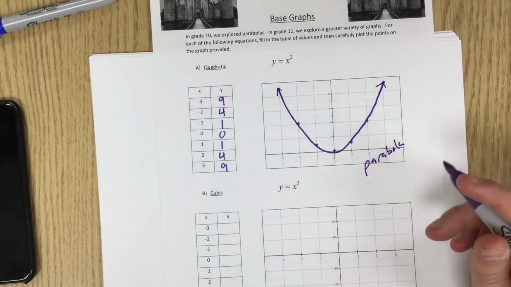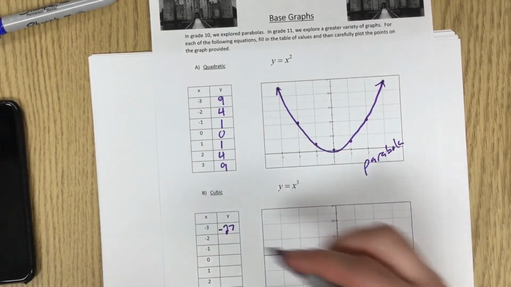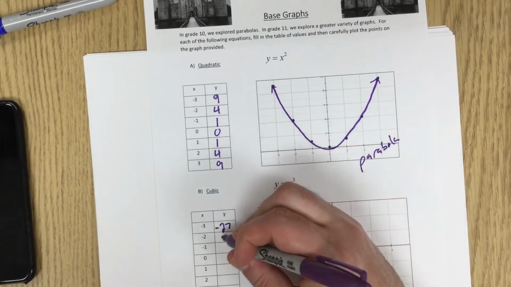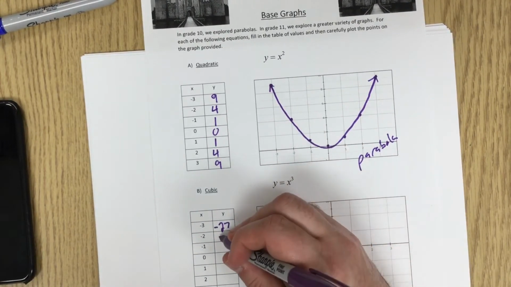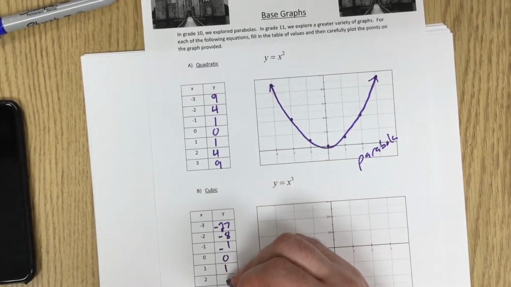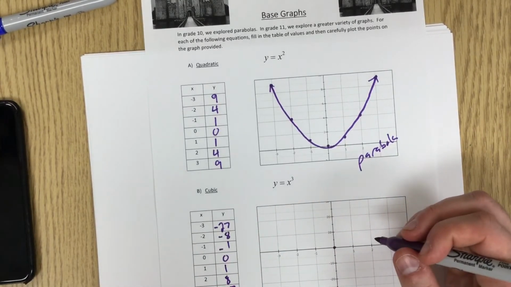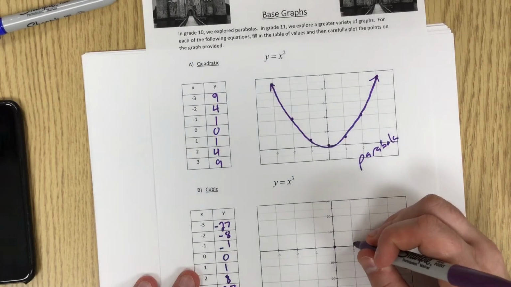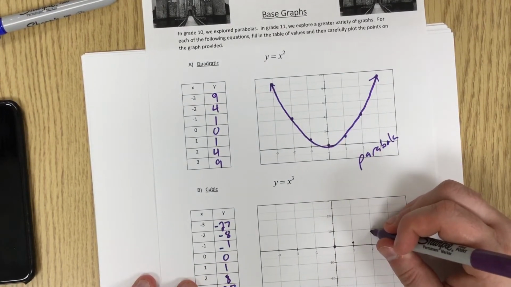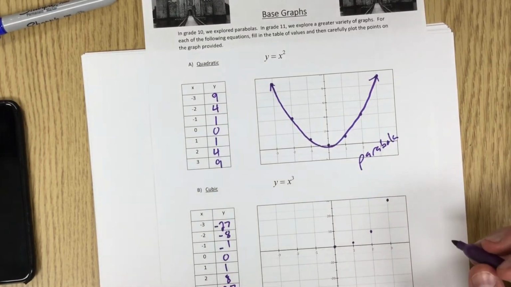Okay, a cubic. Minus 3 cubed is negative 27. Actually, I changed the scale, so that's 10, 20, so that's actually going to fit. Minus 2 cubed is minus 2 times minus 2 times minus 2, which is negative 8. Negative 1, 0, 1, 8, 27. So 1 and 1 is over there, 2 and 8 will be kind of over there, 3 and 27 will be kind of over there.